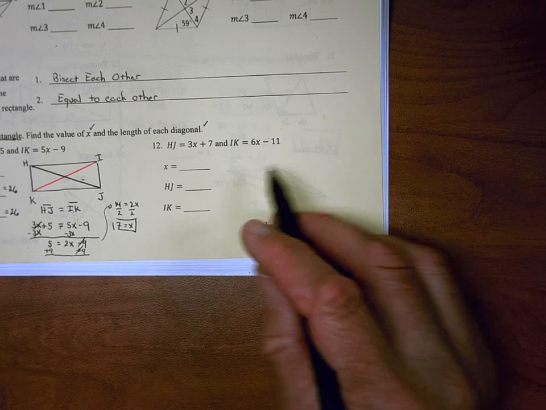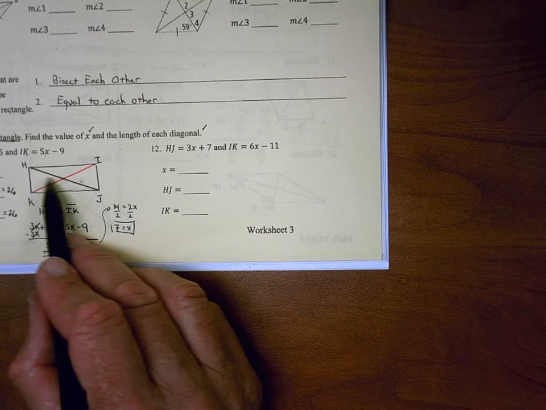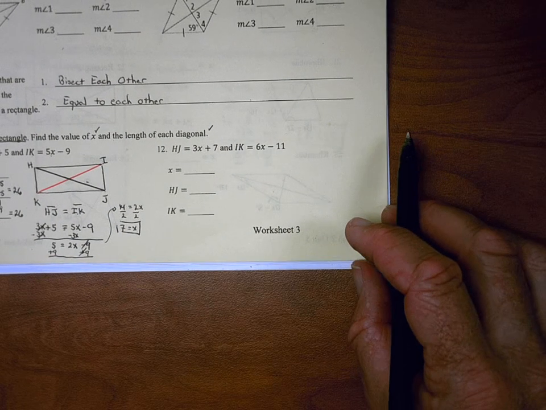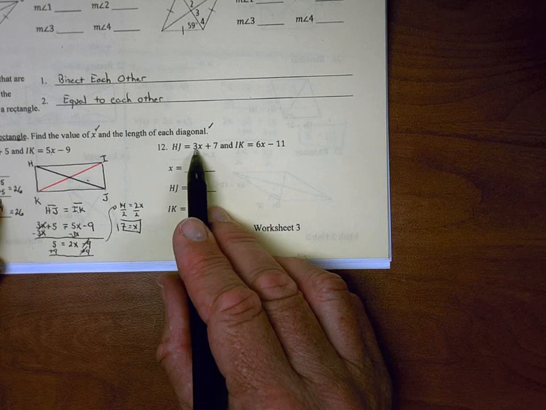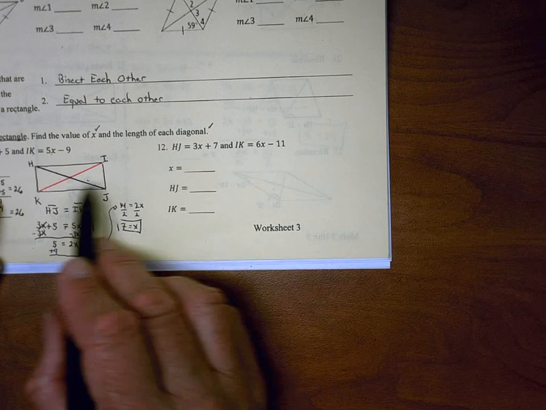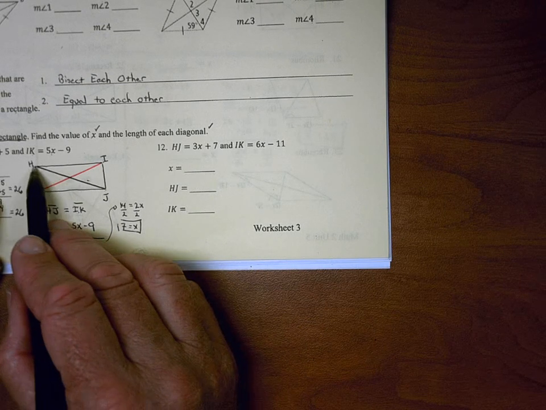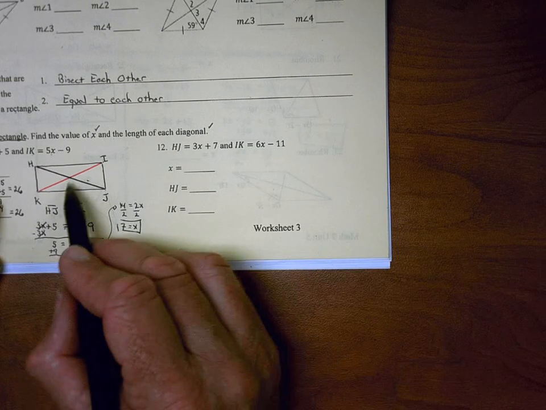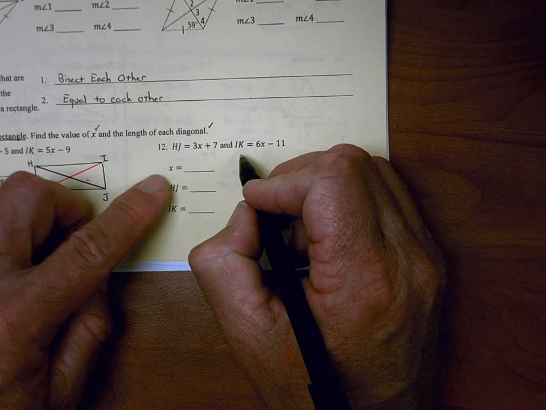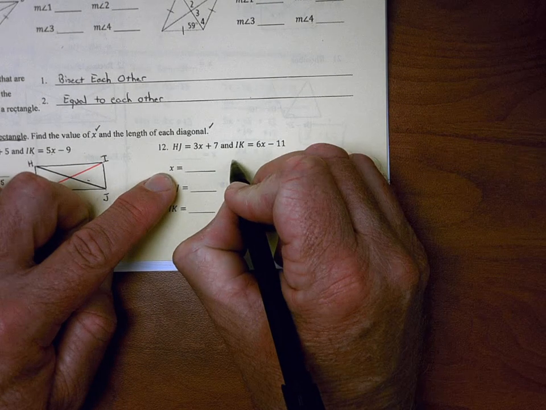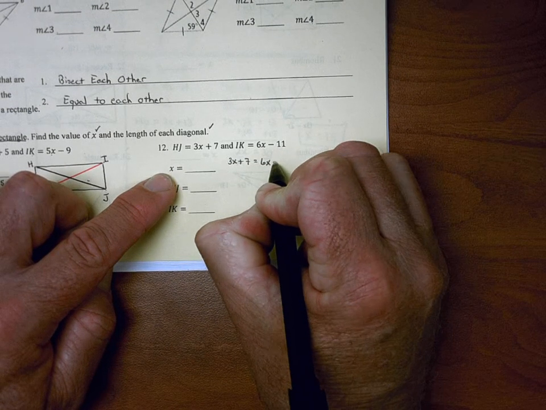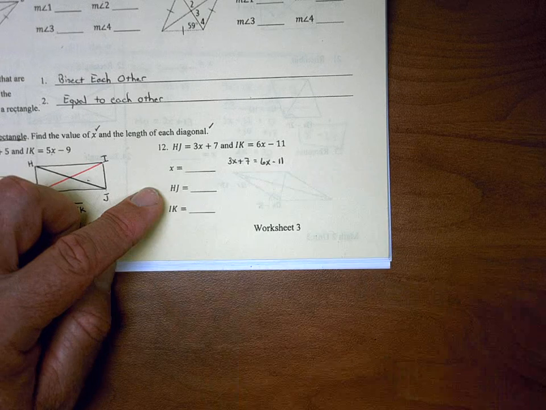Moving on to number 12, we have the same idea, and we're going to use the same exact diagram for number 12 as we did for number 11. That kind of worked out pretty slick, except for in this particular problem, h to j, that entire diagonal is 3x plus 7, the entire black marked diagonal, and then I to k, the entire red diagonal, is equal to 6x minus 11. So the equation that I'm going to use for x is 3x plus 7 is equal to 6x minus 11. And then I'm going to solve this equation for x.